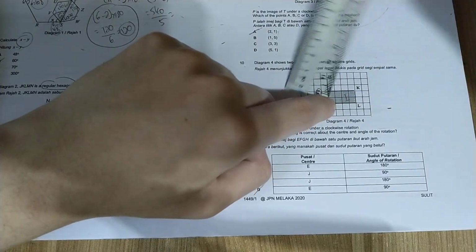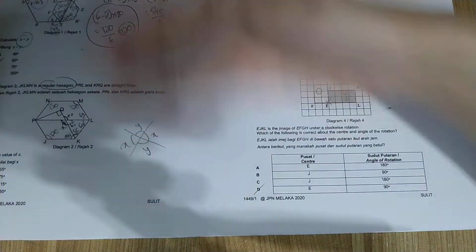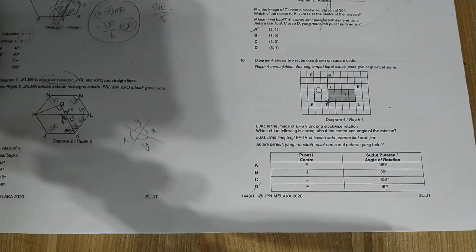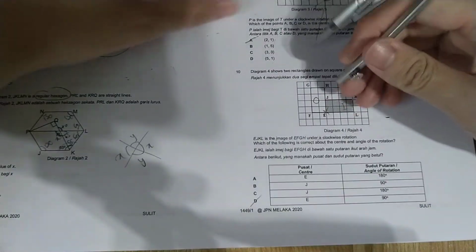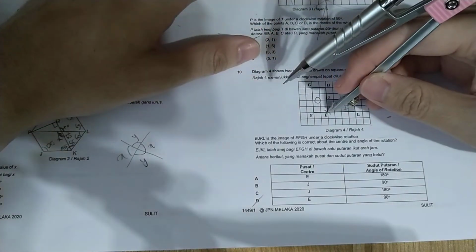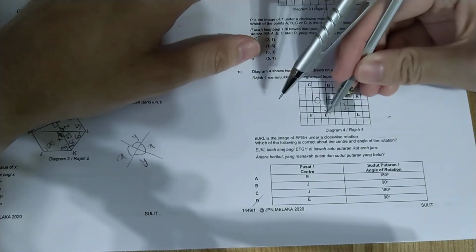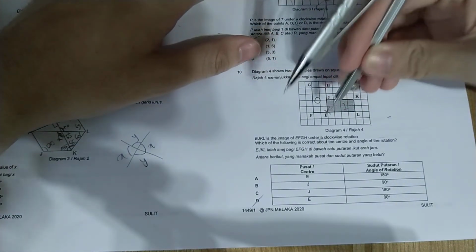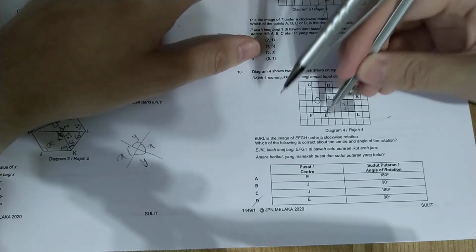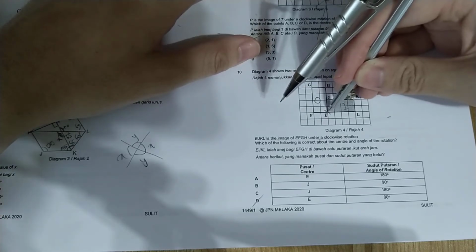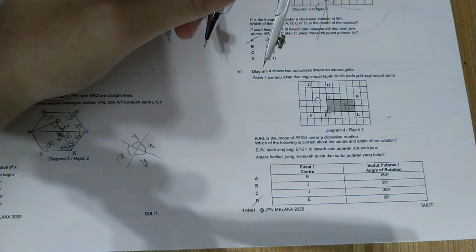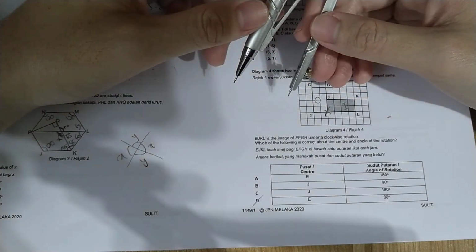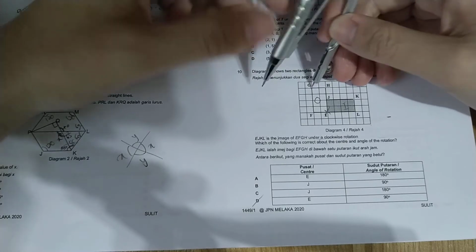Okay, you can do it just by imagination. But I know some of you will say, what if I want to use the compass to find the center? Yes, you can, up to you. But if you use the compass, don't choose point E. You know why? Because E before rotate is here, after rotate also here. So you cannot find any intersection point if you use E. Try to use F, or maybe G.